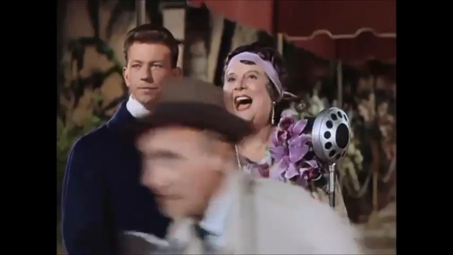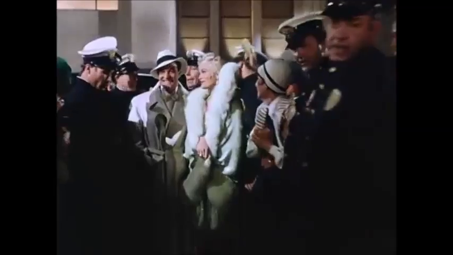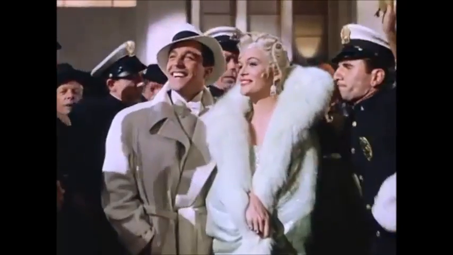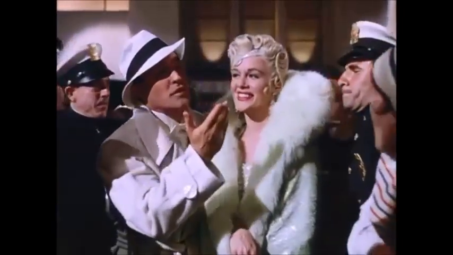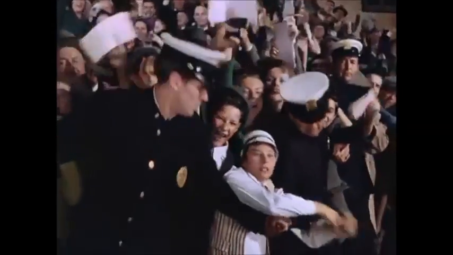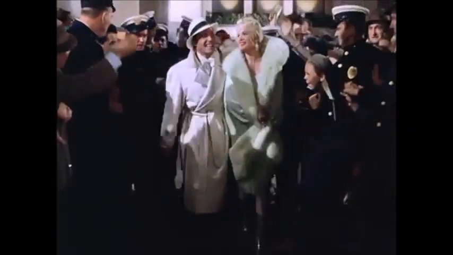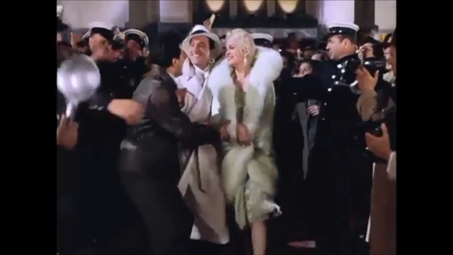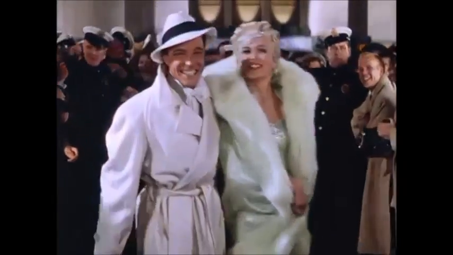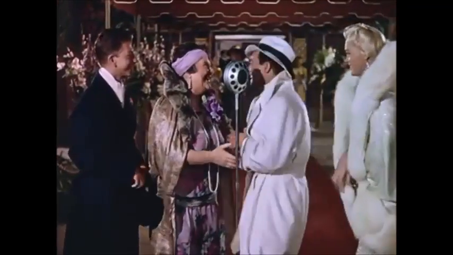The stars of tonight's picture, those romantic lovers of the screen, Don Lockwood and Lena Lamont. Ladies and gentlemen, when you look at this gorgeous couple, it's no wonder they're a household name all over the world, like bacon and eggs. Lockwood and Lamont.